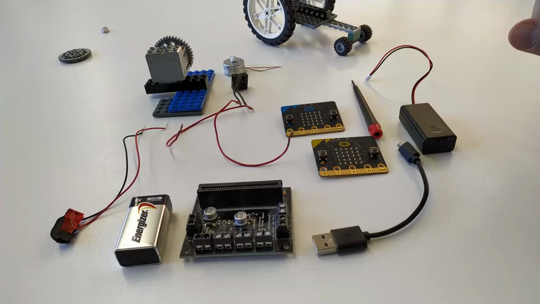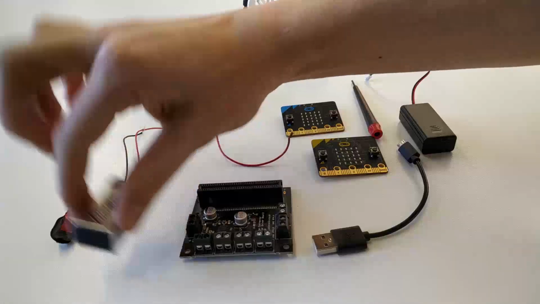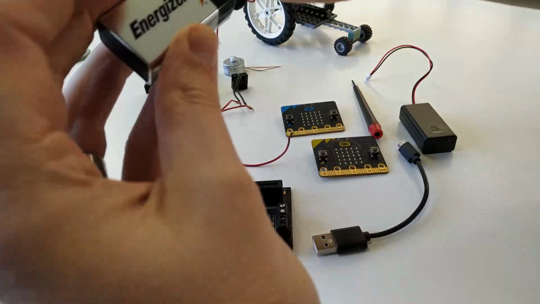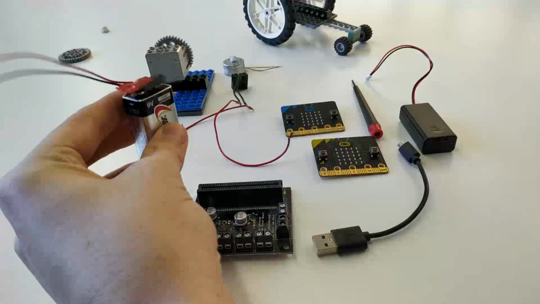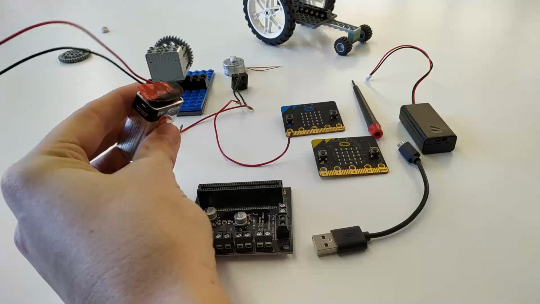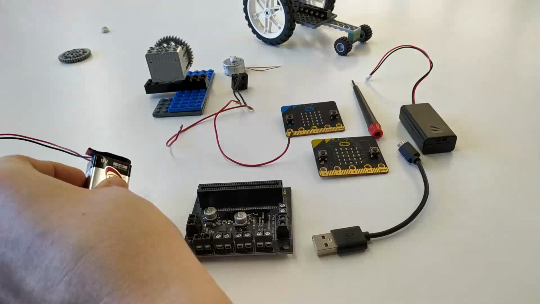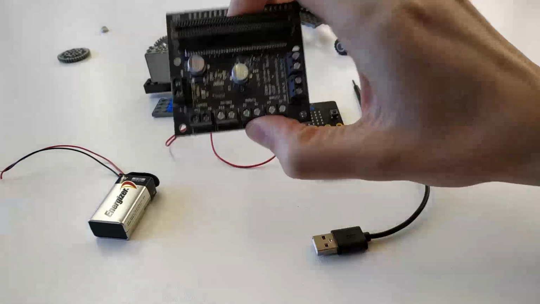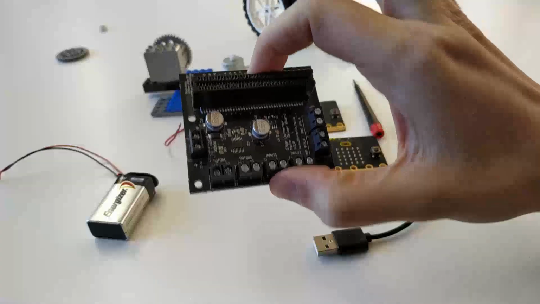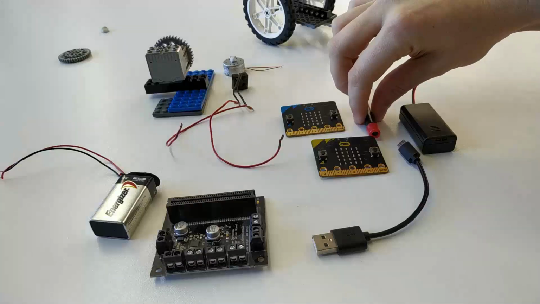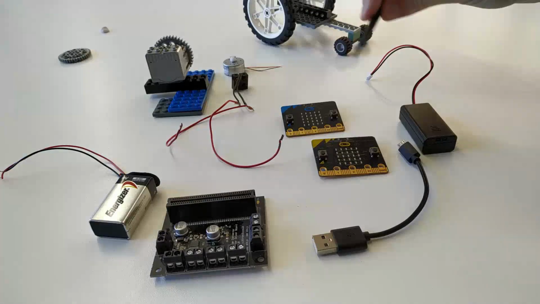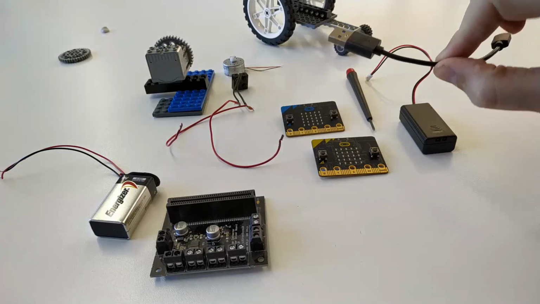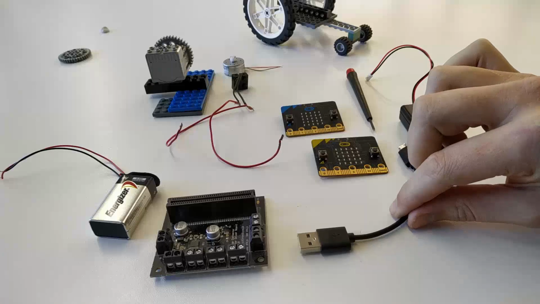Okay, let's have a look at the few things that we have over here. We've got our 9-volt battery as well as the holder, which we are going to be able to attach. You can see my one's looking a little bit beat up because I broke it, but I managed to fix it. Luckily, insulation tape solves a whole lot of problems. We've got our motor driver board, which I spoke about. In order to get the wires in there nicely, we'll need our screwdriver. We've got a USB cable to connect our microbits to our laptop.